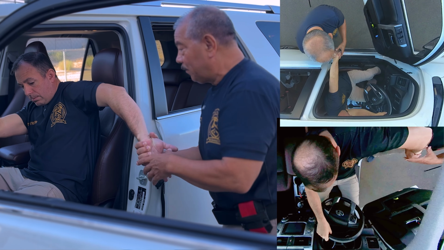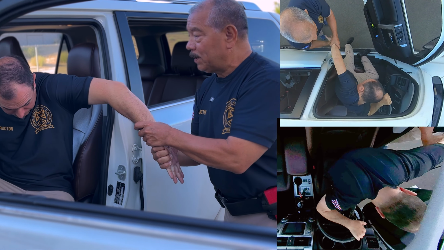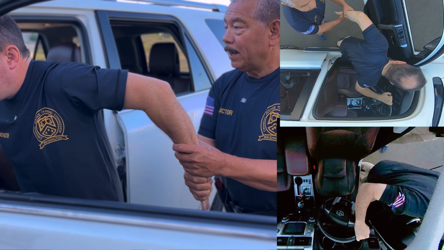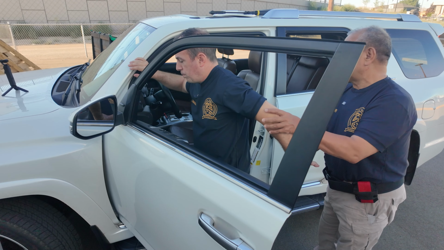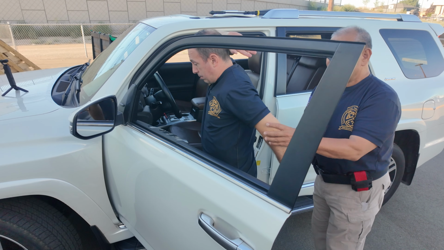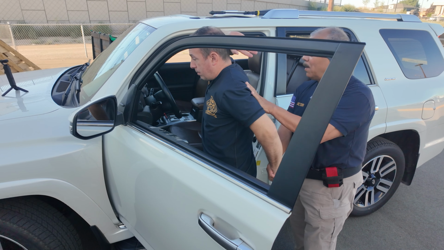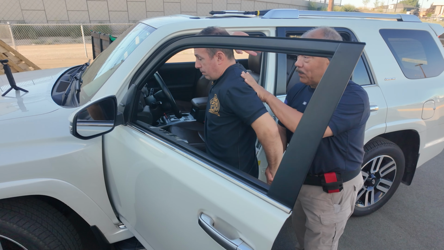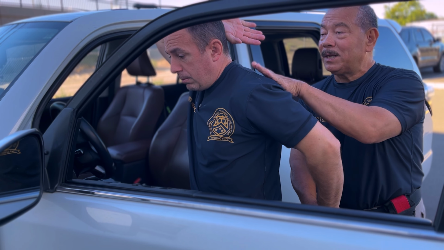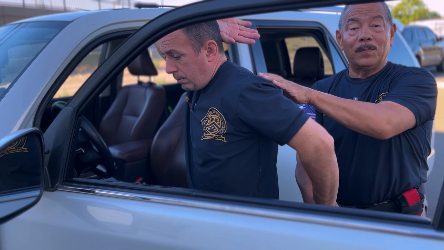All right, I want you to step out of the vehicle, right? Stay in the V of the door, okay? So I'm right here. Bring your other hand on the back of your head, palm back towards me. So I'm here. So why do I place him here? Because I don't want him to turn and run away from me. If we're going to fight, I'm going to push him into the V of the door. So we have him here.